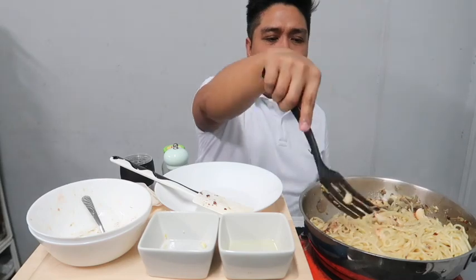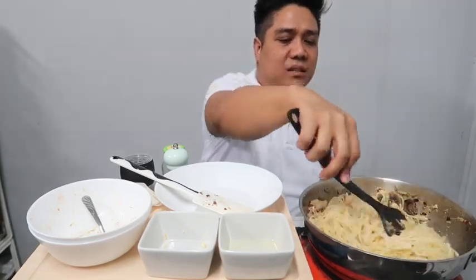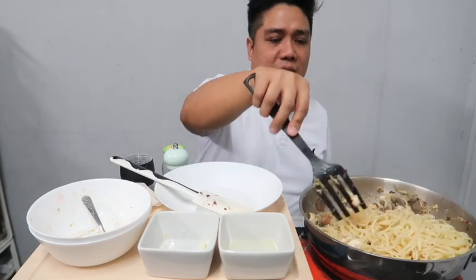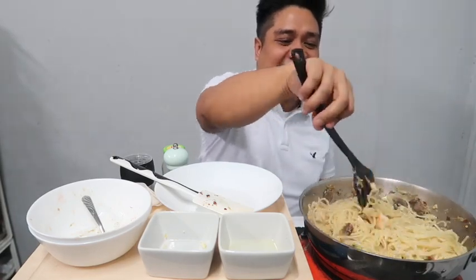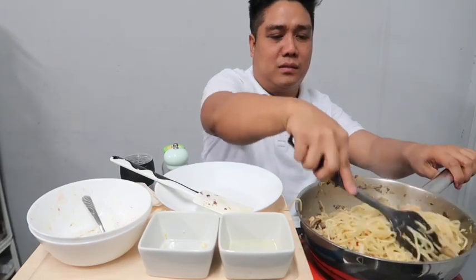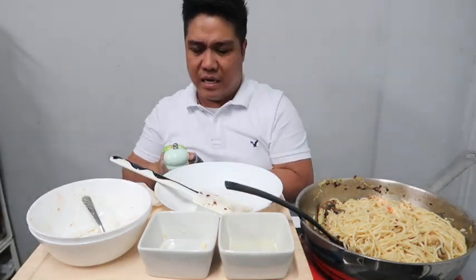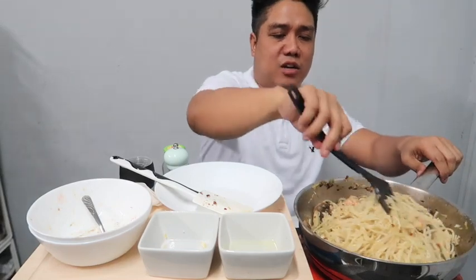Kaya nagpalit ako ng panghalo para mahalo natin yung pasta. Nakikita nyo ba? Parang ang dami na ng pasta. Lagyan ng salt. Ang ginagamit ko, Himalayan salt, yung pink salt. Konti lang kasi maalat naman na yung meat. Das kasi ako magtimpla.